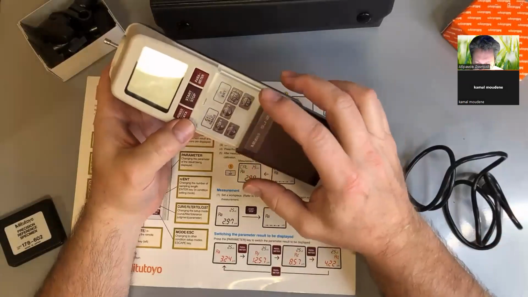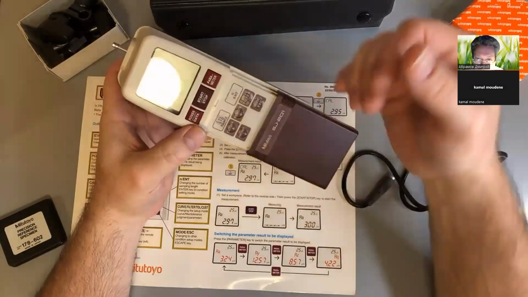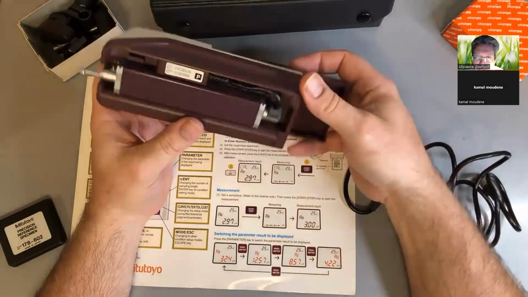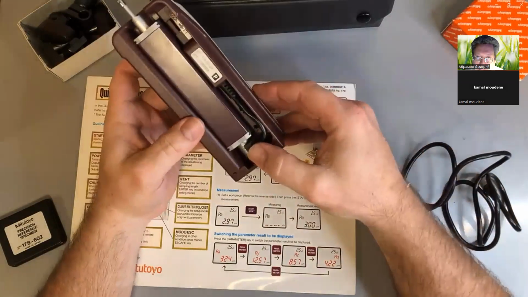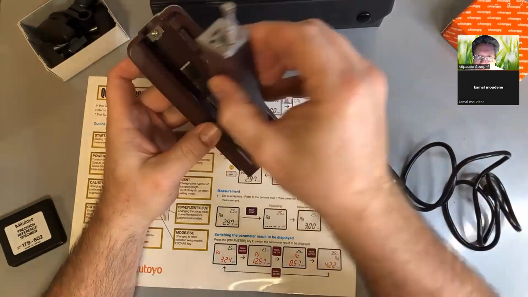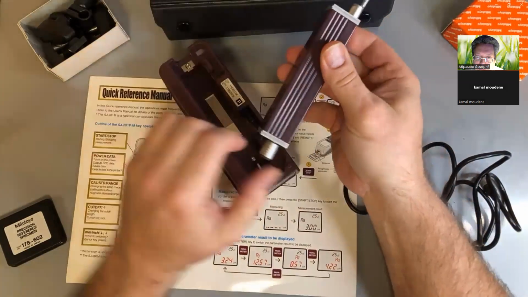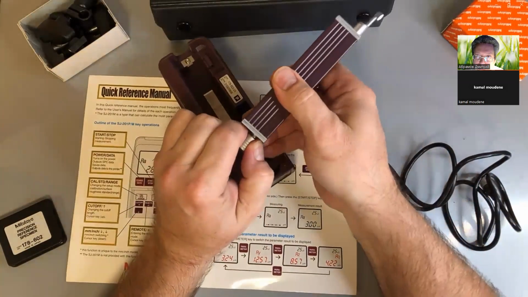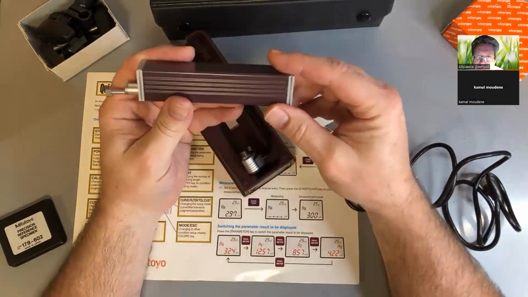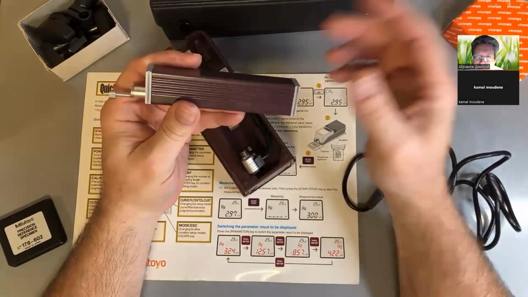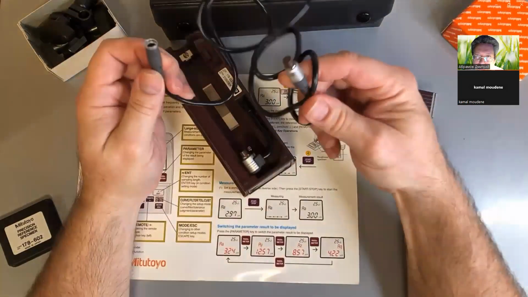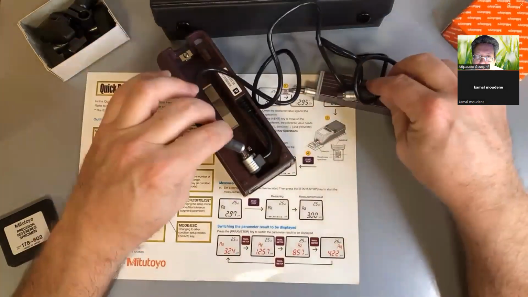For extra references and zeroing and changing the different parameters, we use these buttons here. When we flip it over, if we push backwards, this guy will be released, and we can also unplug this. Now you can mount this to a surface gauge or any other type of piece of equipment. Then use this extension cord to go from here back into the unit.